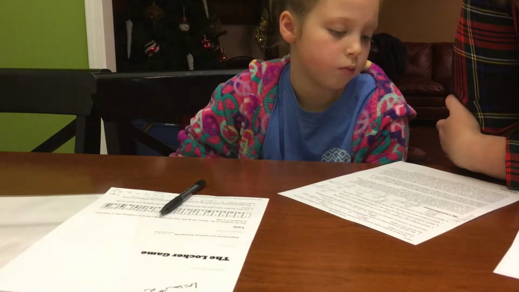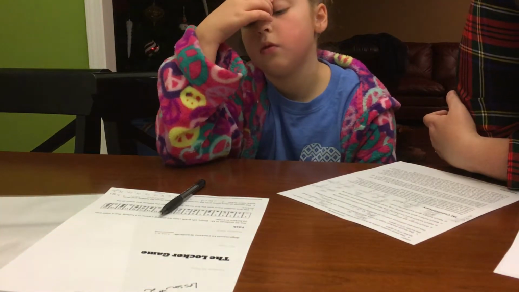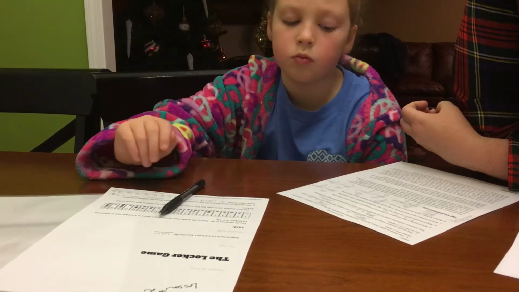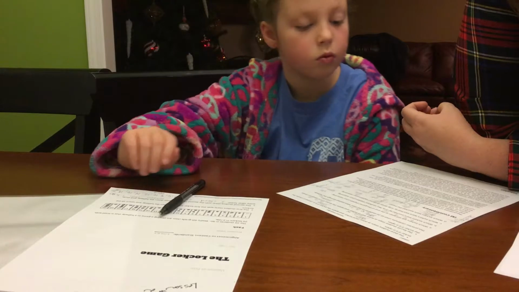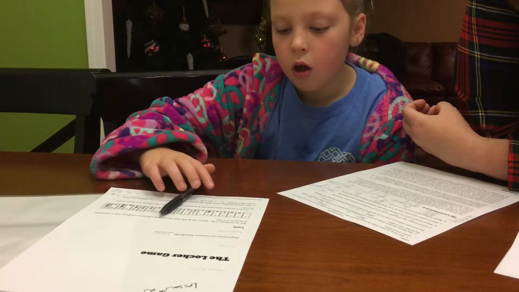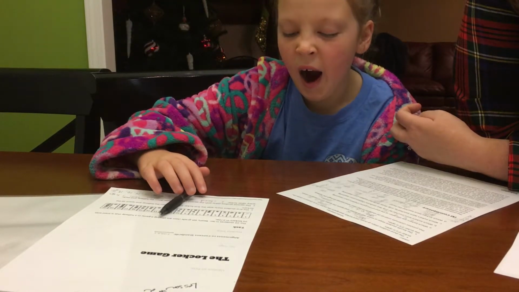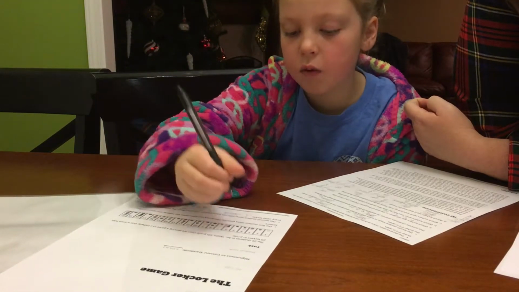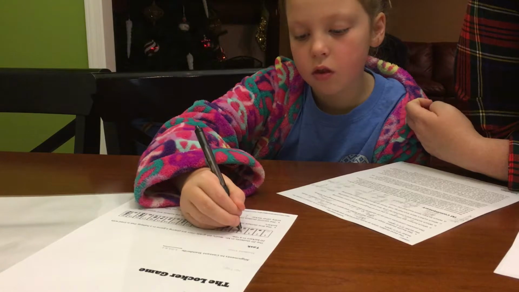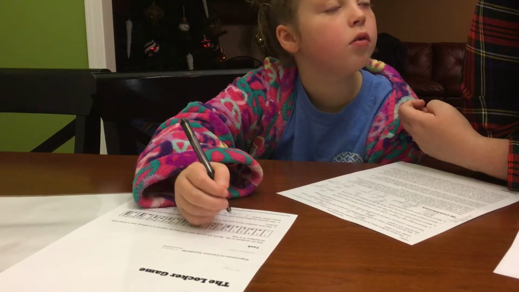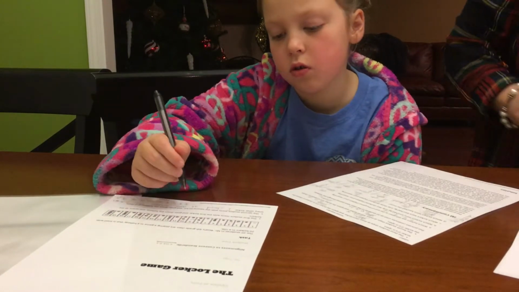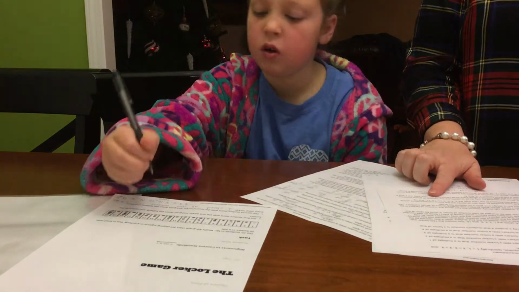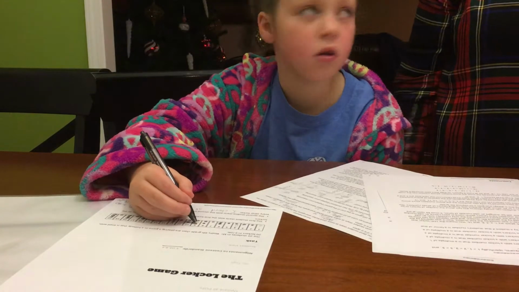Okay? The third question. Which lockers were touched by only 3 students? Explain your reasoning. The lockers which are touched by only 3 students are what of the prime numbers? It would be 4.